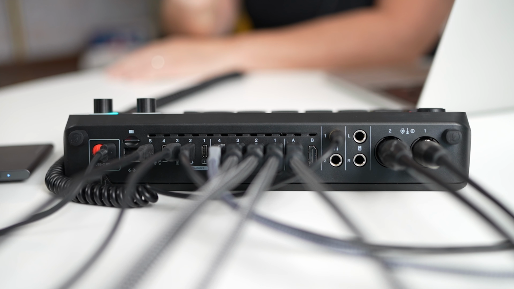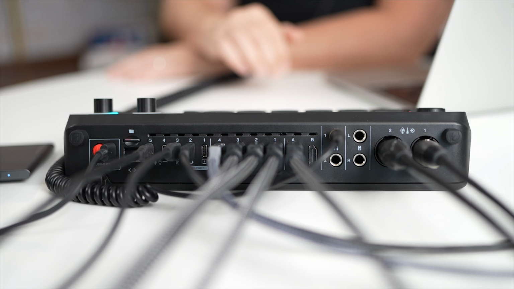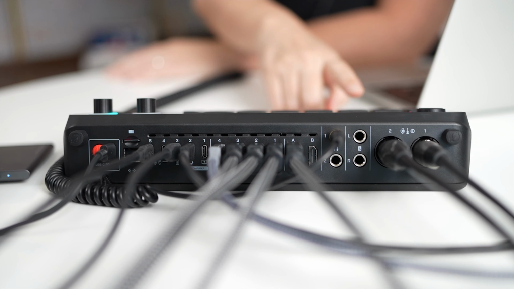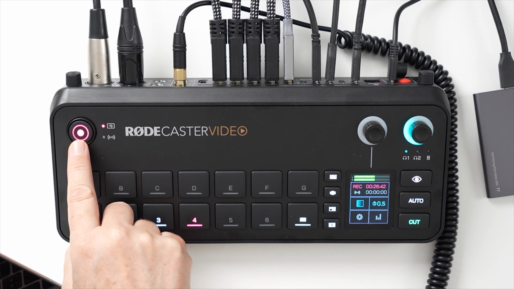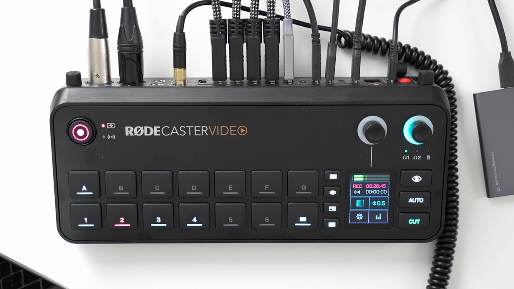One other final tip is that if you are recording to an external SSD, I advise not to just pull the cable out of the back of the Rodecaster Video at the conclusion of your recording. What you want to do is select the record button. It's going to turn a blue color, and basically you are stopping your recording before you detach your external SSD from the Rodecaster Video. I've made this mistake before. If you just pull the cable out, you're going to lose all of the files and your recording, and I had it happen, it did not feel so great.